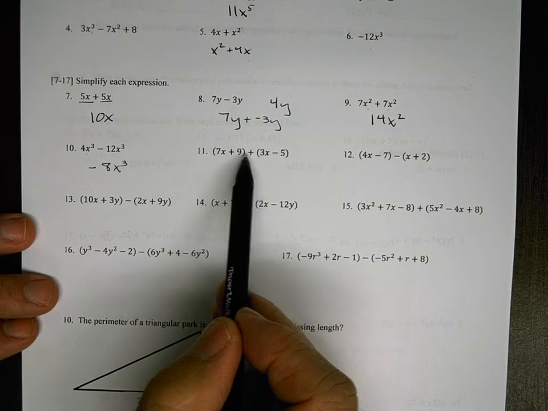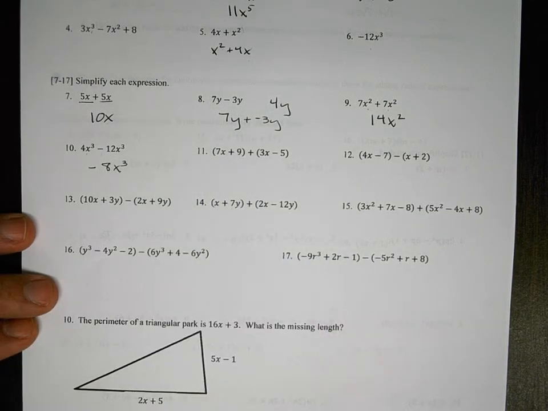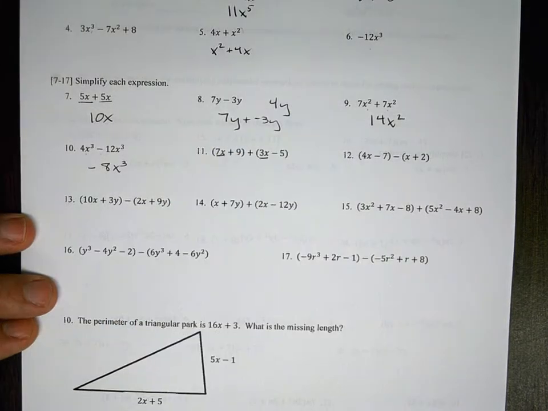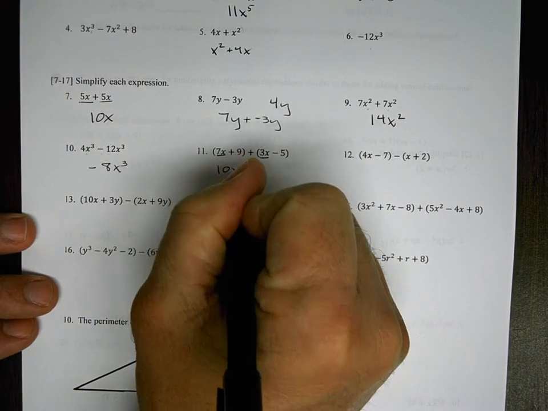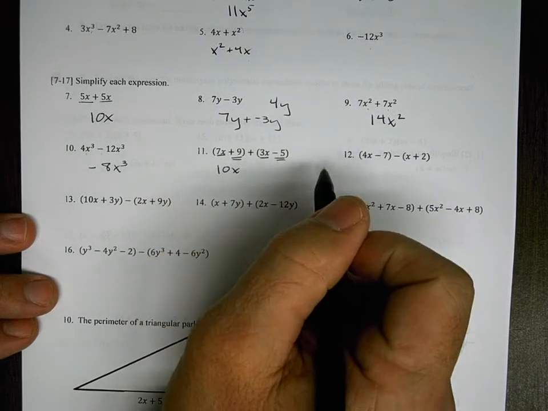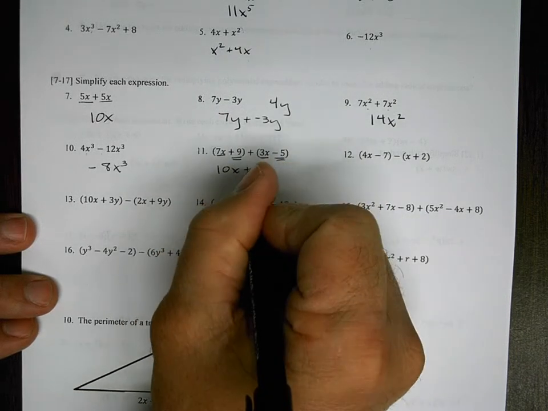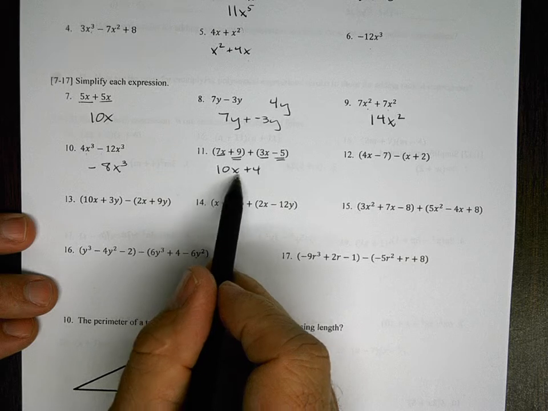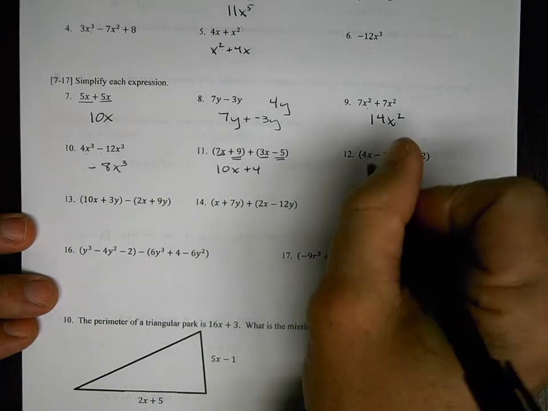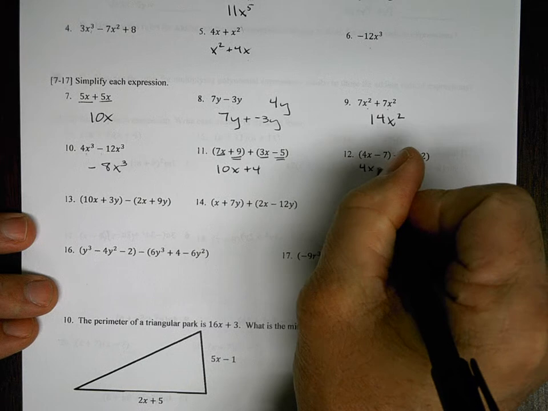Okay, here we're adding, so we can actually just kind of ignore the parentheses in this case, and I can combine like terms. 7x plus 3x is 10x, and 9 plus negative 5 is 4. So we have 10x plus 4. All right, now this one we have subtraction, so we have to make some changes.